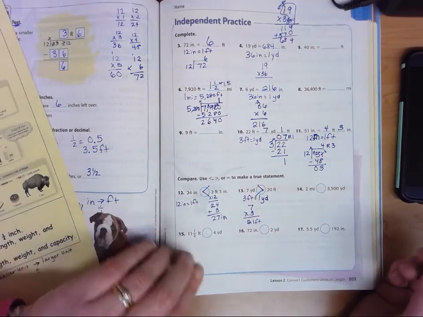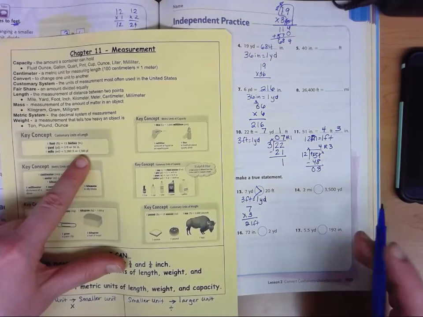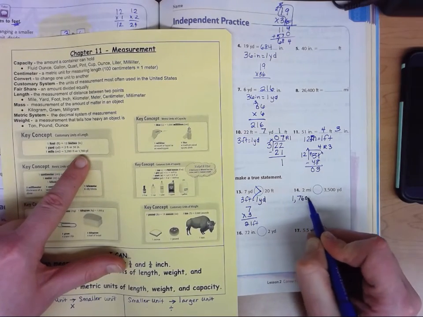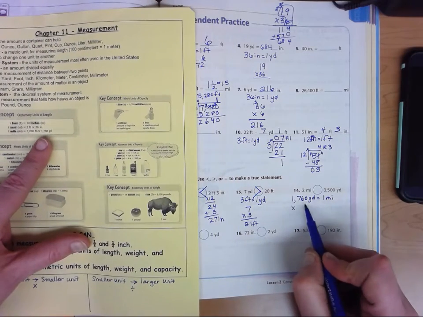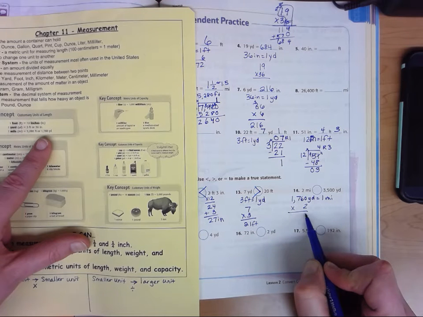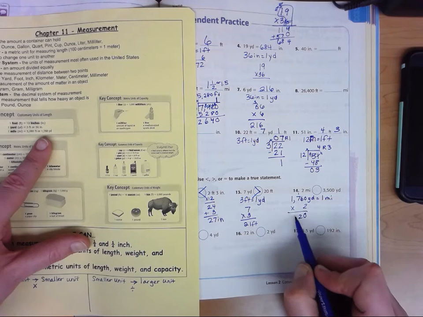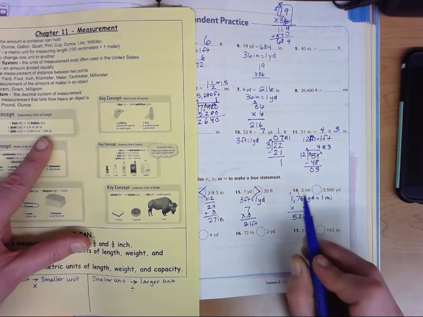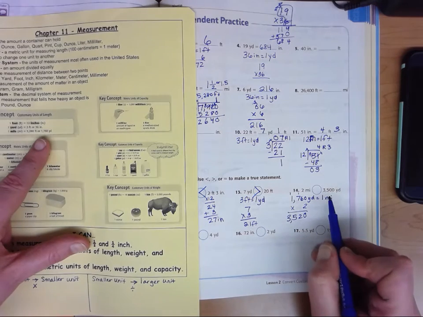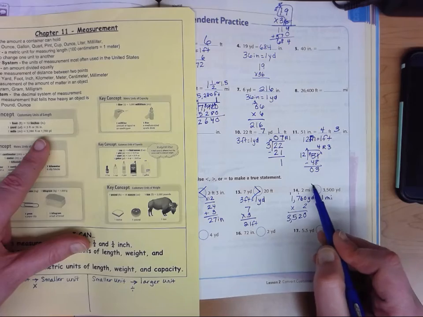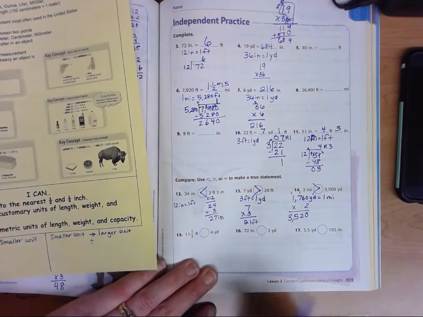Okay. Miles and yards. Here we used miles to yards. There's 1,760 yards in 1 mile. But in here, I have 2 miles. So what's this times 2? 0 times 2 is 0. 6 times 2 is 12. 7 times 2 is 14, plus 1 is 15. 2 times 1 is 2, plus 1 is 3. What's bigger, 3,520 or 3,500?